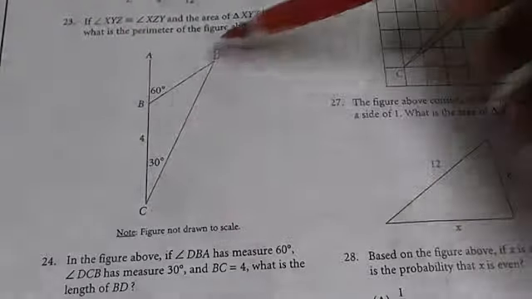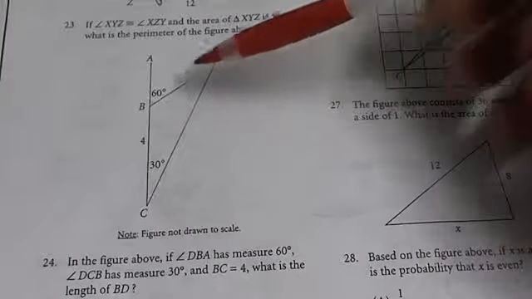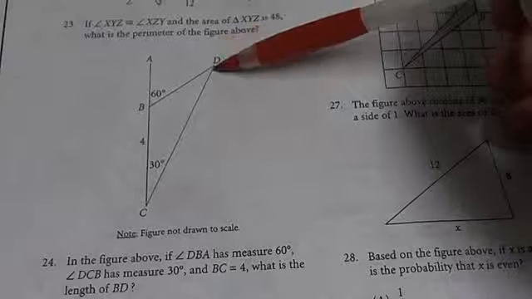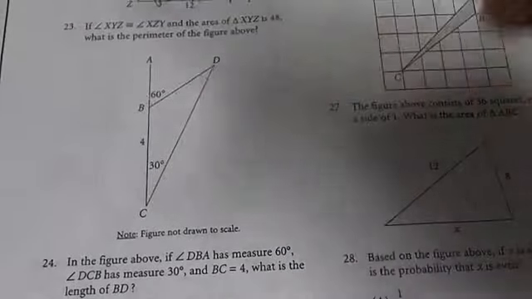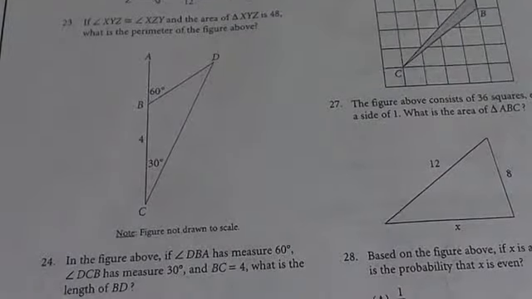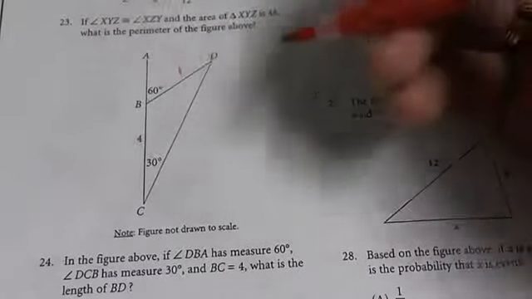Number 24. Figure above, if angle DBA is 60, DBA is 60, and DTB is 30, and BC is 4. What is the length of BD? So we try and find this here.